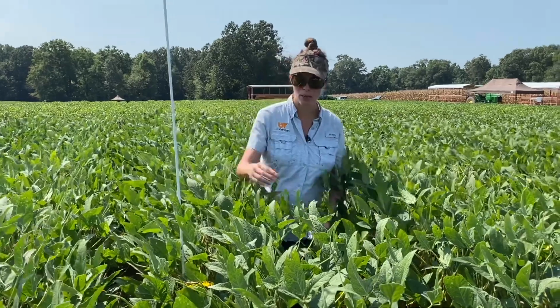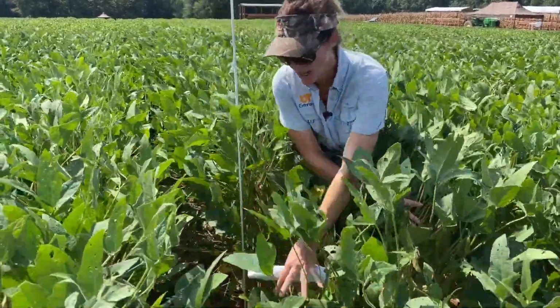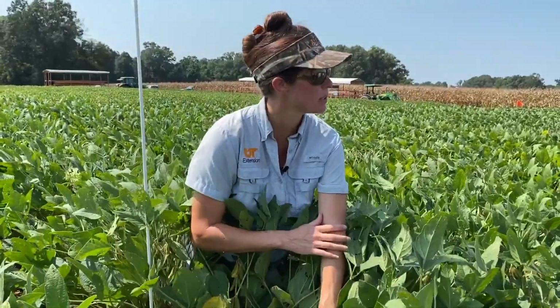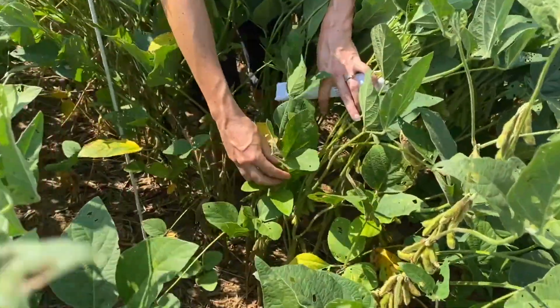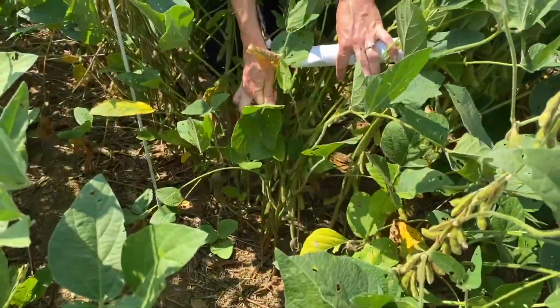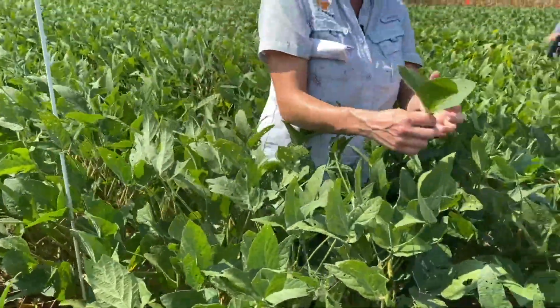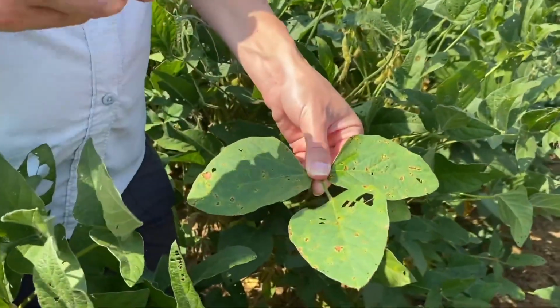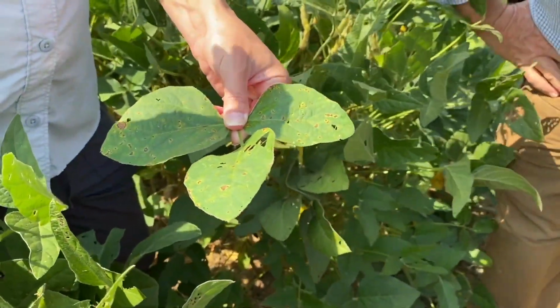So this plot here has nice and clean upper leaves. You open up that canopy and pull it back. What I liked about this variety was that it's pretty much just Septoria brown spot. It's easy to identify diseases when that's the only thing you're looking at. So this was a good plot to show you Septoria brown spot. This one is going to have foliar symptoms just in the lower canopy.